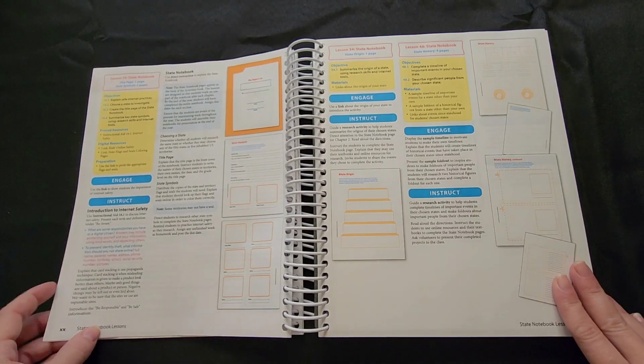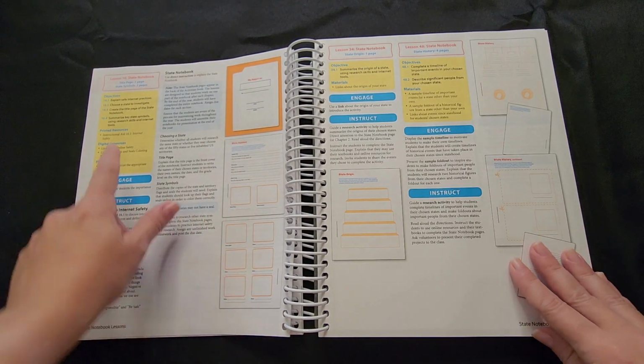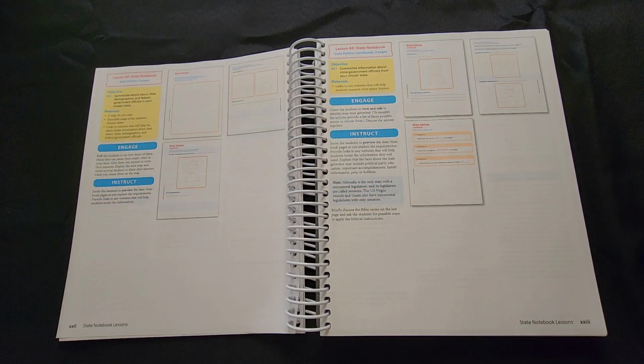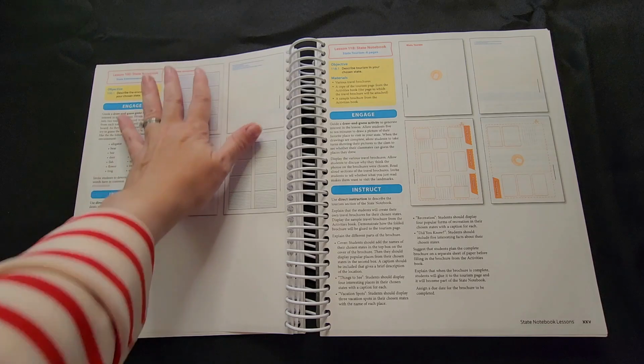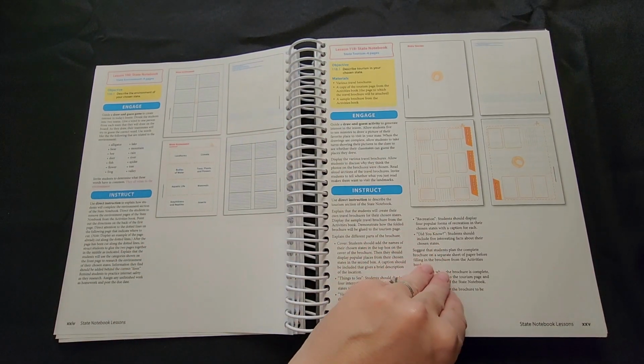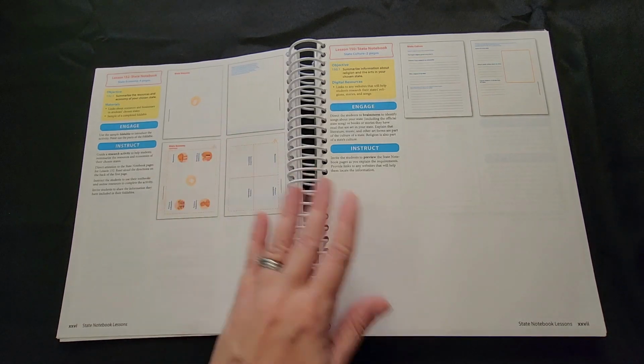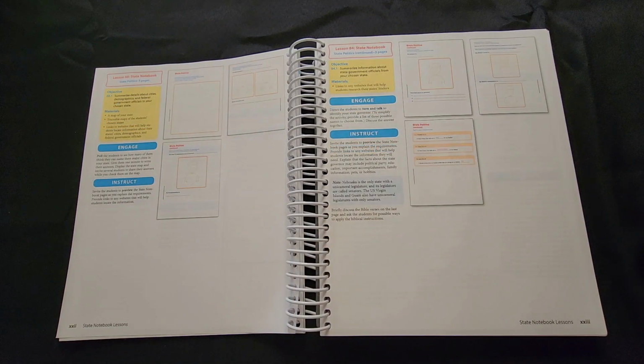But before we do, you'll notice that there are 10 pages dedicated to the State Notebook Project. This is a project that your child will be working on consistently throughout the year. These pages will walk you through the process of creating the State Notebook and help your child in putting it all together. By the end of the school year, your child will have constructed a State Notebook with detailed information about their chosen state.